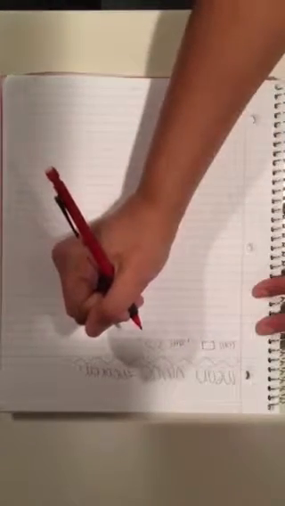Okay, so we have conditions in which we can use the mean value theorem. The function must be continuous on a closed interval. It also must be differentiable on an open interval.